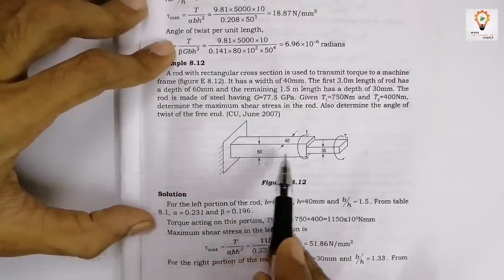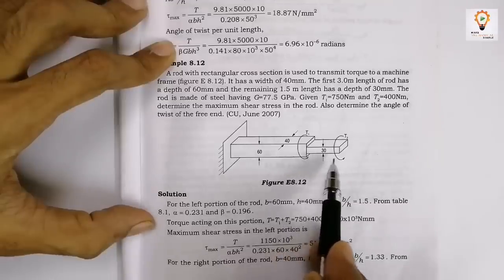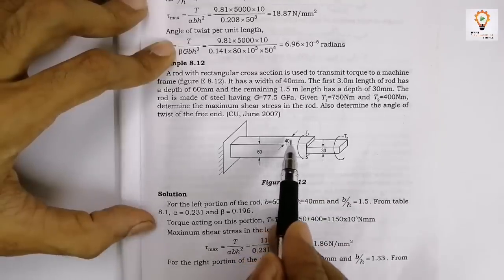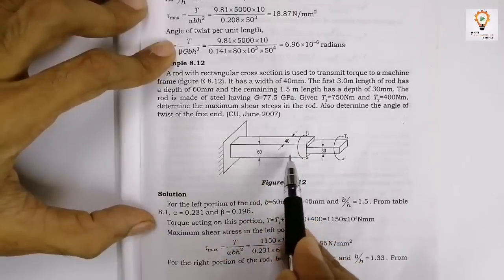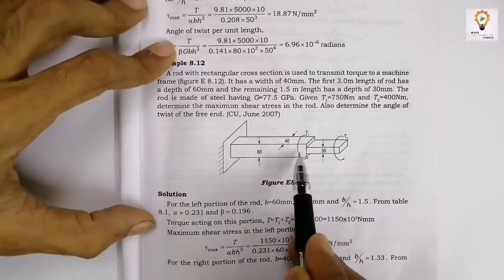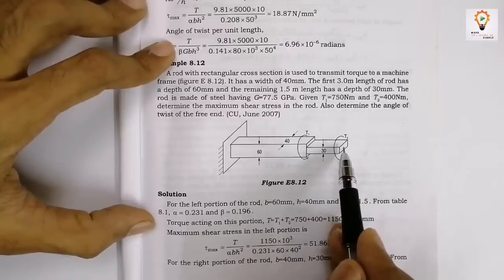Now, this has two separate sections, one of a particular length and another of different length, and the width is the same and G is also given. Here in section 1, a torque T1 of 750 Newton meter is applied, and here another torque of 400 Newton meter is applied. You are asked to find out the maximum shear stress in the rod and also the angle of twist.